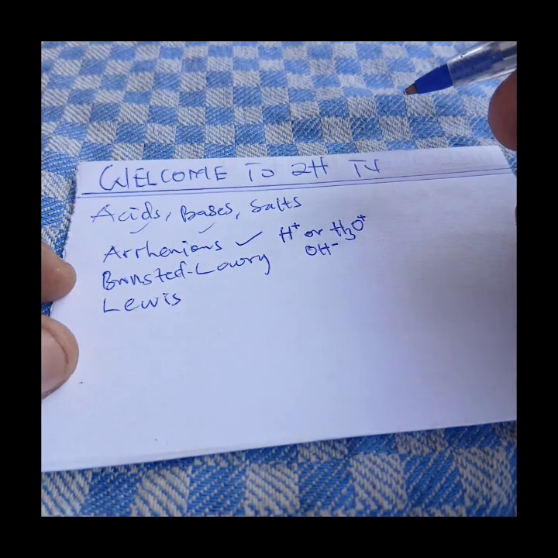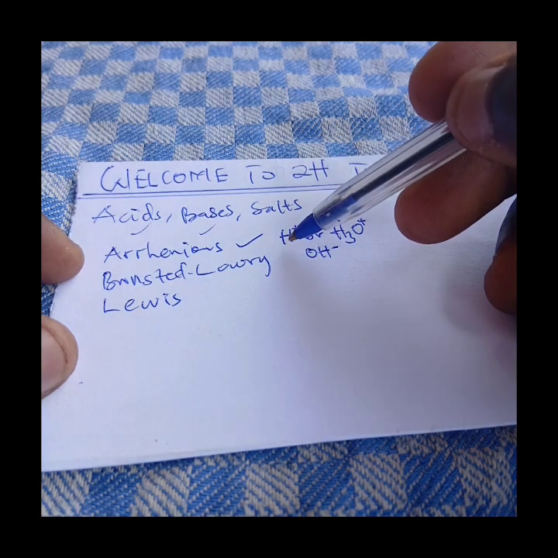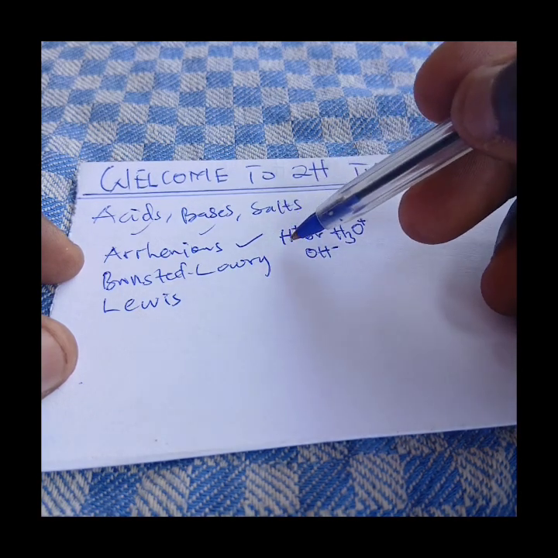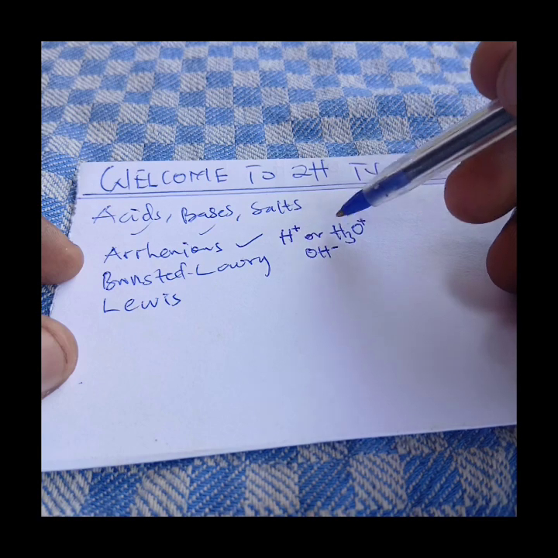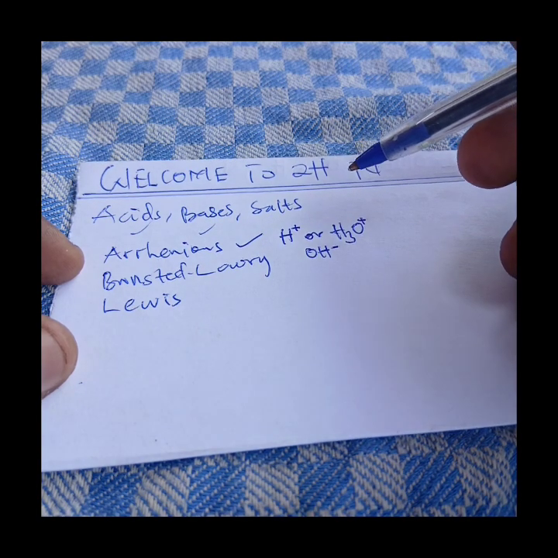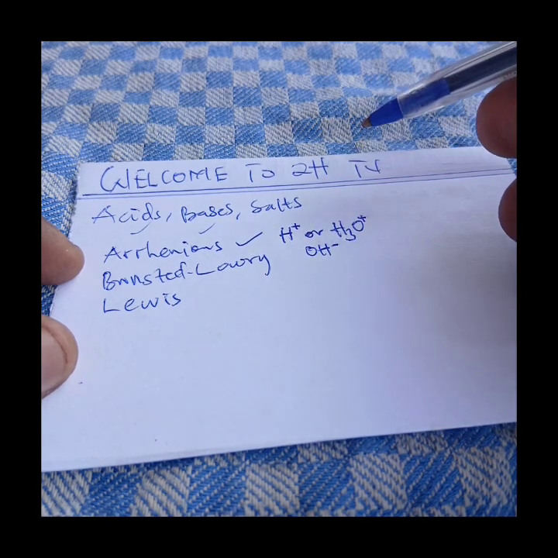Okay, so the Arrhenius definition is based on the fact that if any substance is dissolved in water and it's able to produce either hydrogen ion or hydronium ion, then we term such a substance an acid.